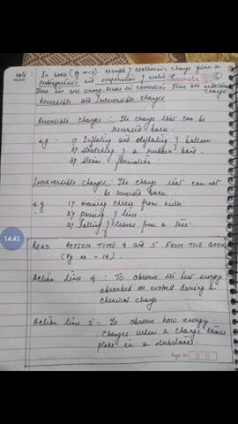Now action time 4 says to observe how energy changes when a change takes place in a substance, whether it is endothermic or exothermic. That I will tell you. What is given in this action time? Take 2 test tubes and fill both with water. Suppose the first test tube is A and the second is B. In test tube A you put some salt, and in test tube B you put some quicklime. Now dissolve the salt in water, and dissolve the quicklime in water.